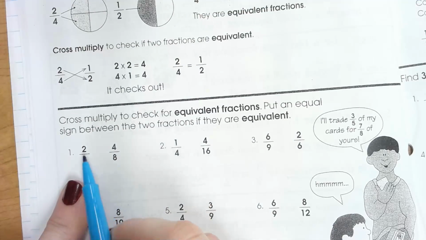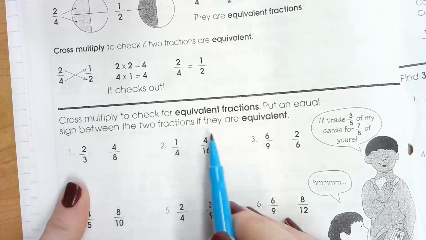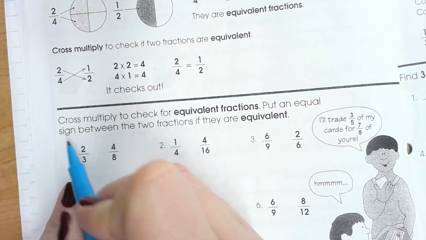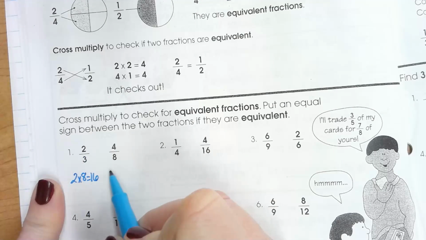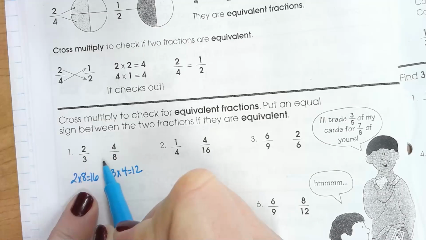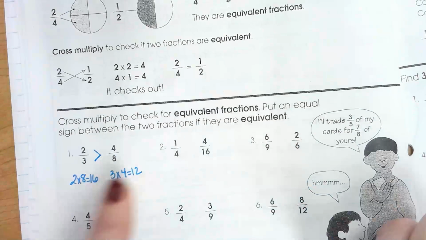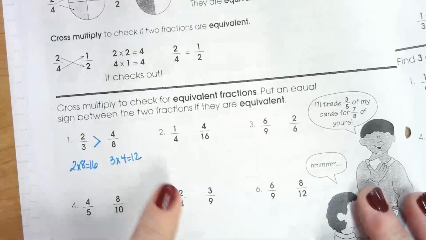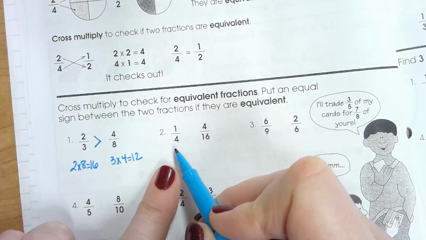So here, cross multiply to check for equivalent fractions. Put an equal sign between the two fractions if they are equivalent. So here we would have 2 times 8, that's 16. 3 times 4 is 12. They are not equivalent, okay? In fact, 16 would be greater than 12, right? So 2/3 is greater than 4/8. 1/4 compared to 4/16. Well, let's cross multiply.